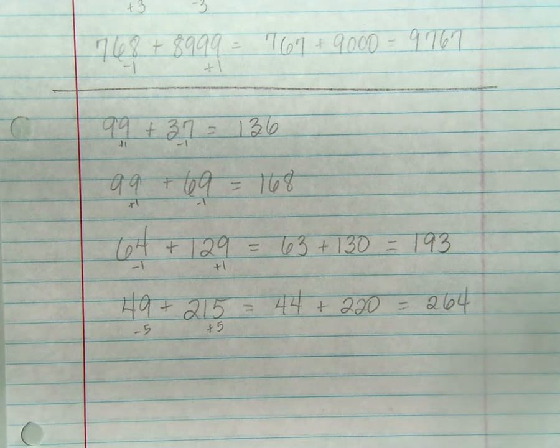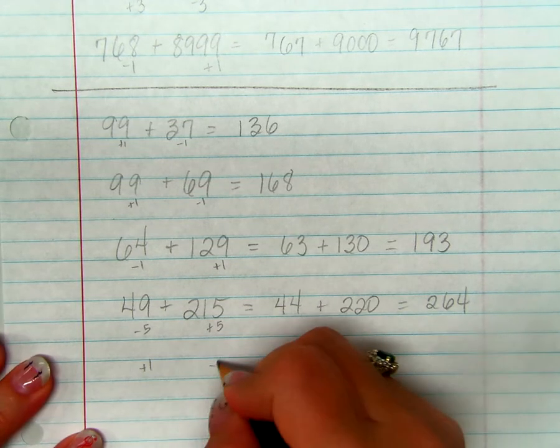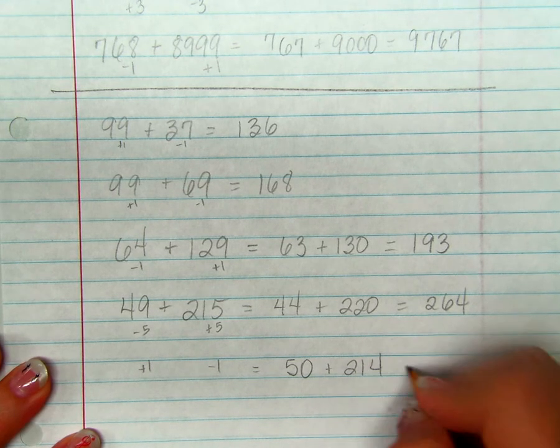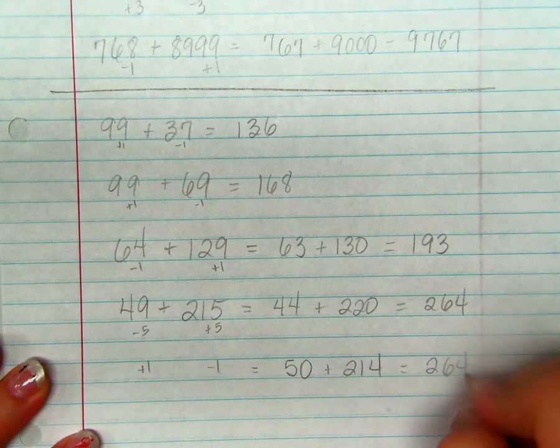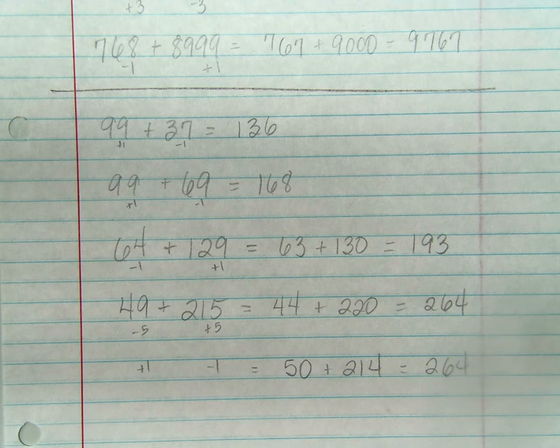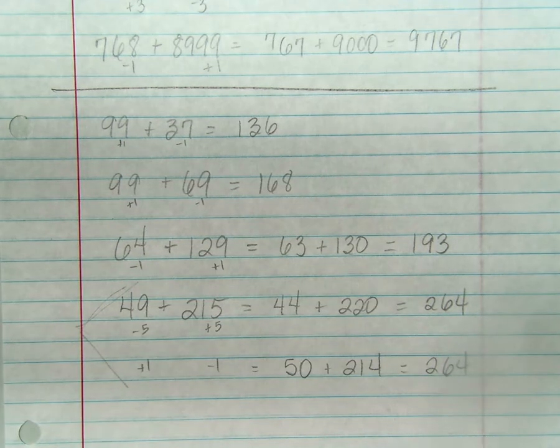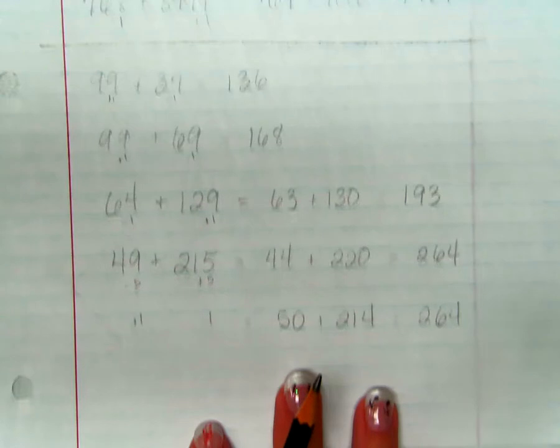Did anybody else do it a different way? So you added 1 here and subtracted 1 here to get 50 and 214. Which way was better? Sometimes is there always a better way? No. Sometimes they're just about the same. Did one take more steps than the other one? No. Okay. Any questions so far?